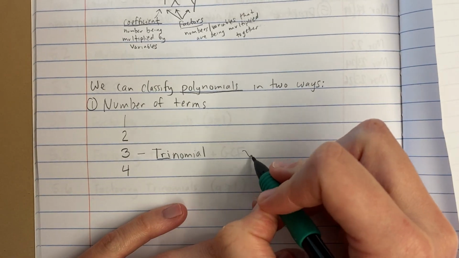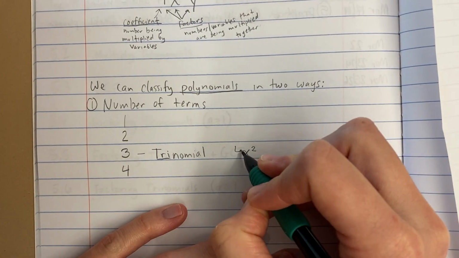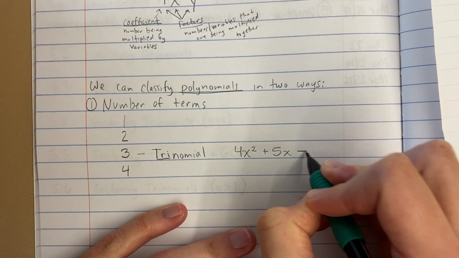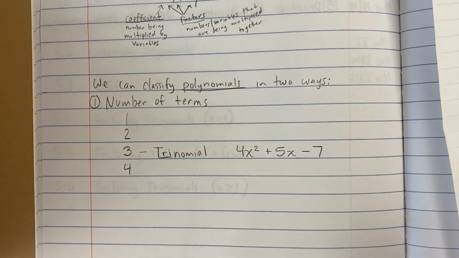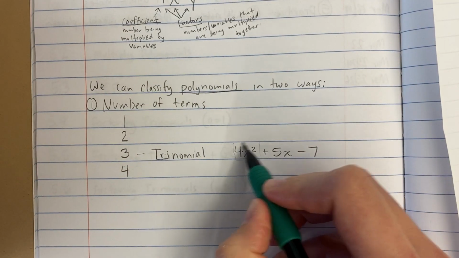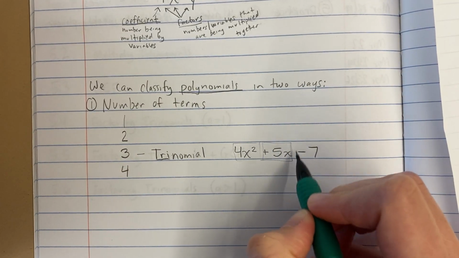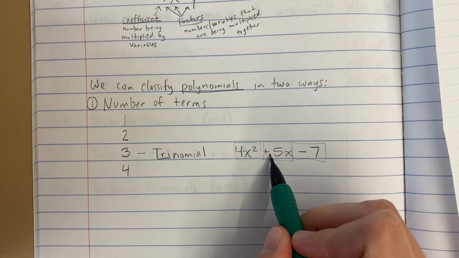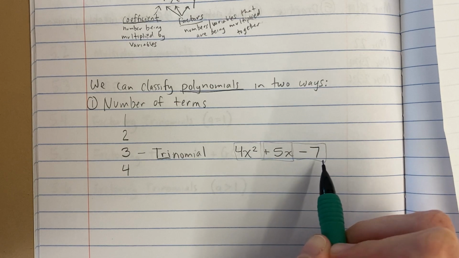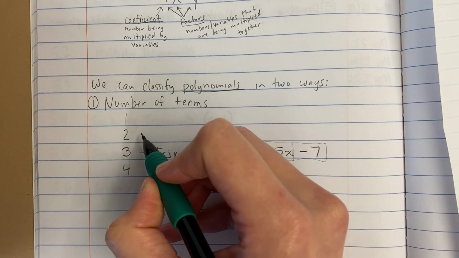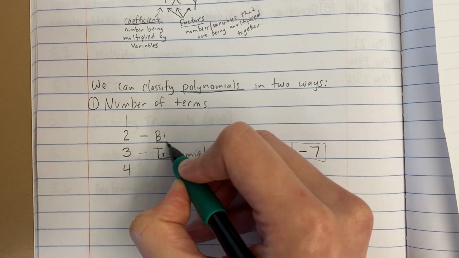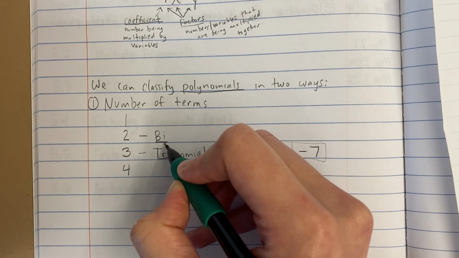That means it looks something like this. Maybe like 4x squared plus 5x minus 7. Okay, notice there are 3 terms. That is a trinomial, right? There are 3 things that are being added or subtracted together. Okay, 2 terms. This means 2, like bicycle. Okay, bi means 2.